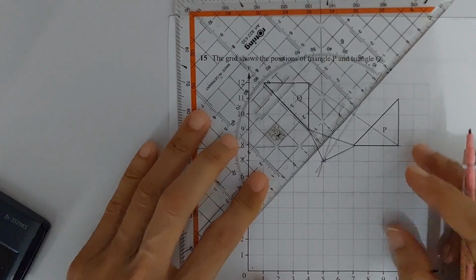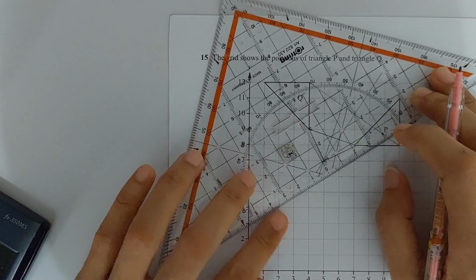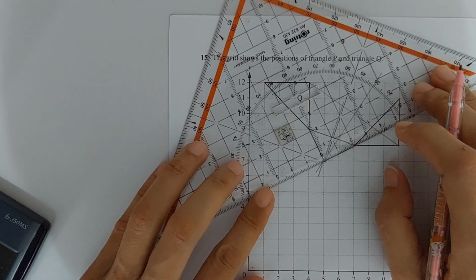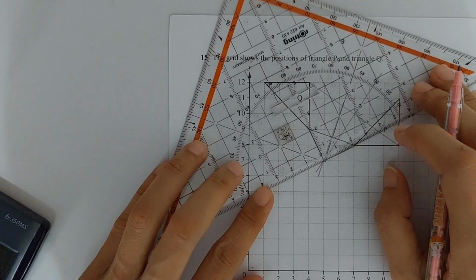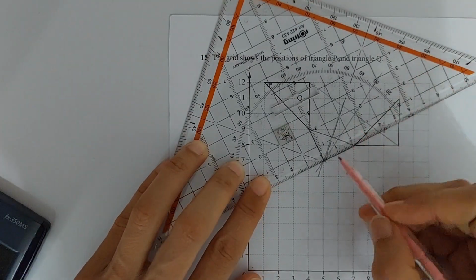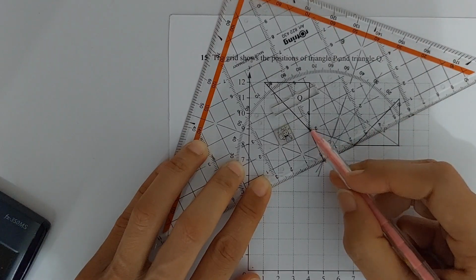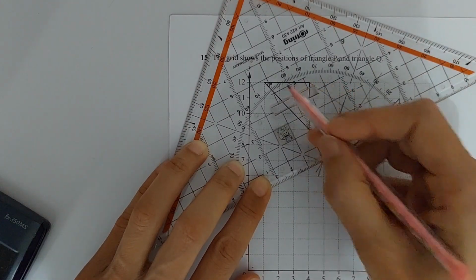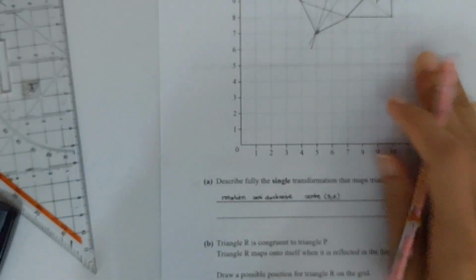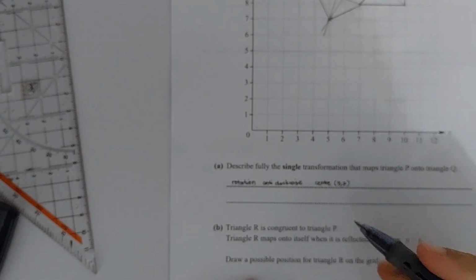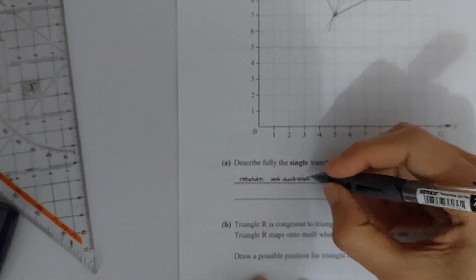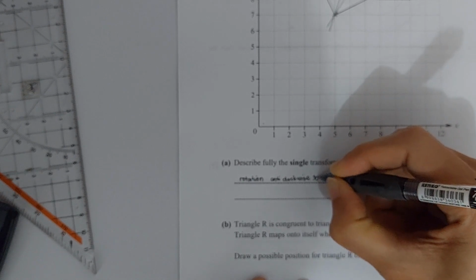Now after that you can measure that the angle between these two lines is, I hope you can see this, this one becomes this one. So for sure that one is 90 degrees. So I can say anti-clockwise here, and then it will be 90 degrees.